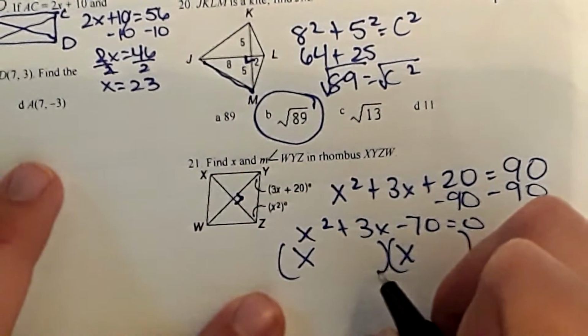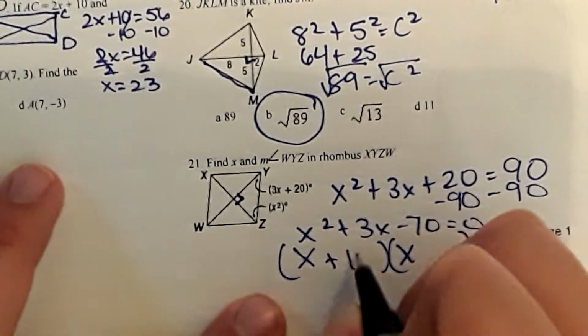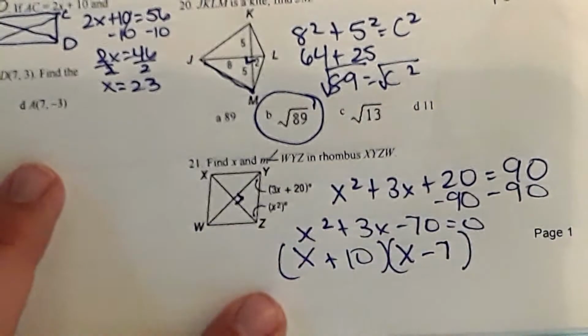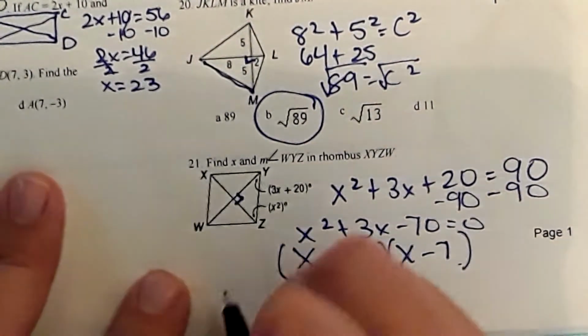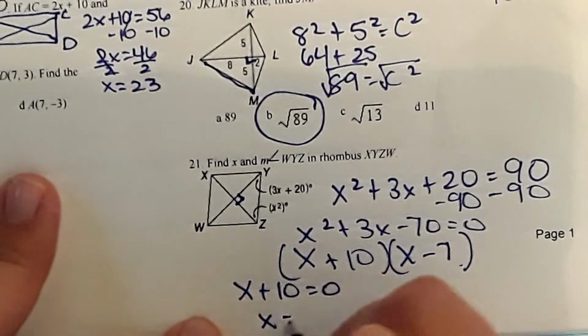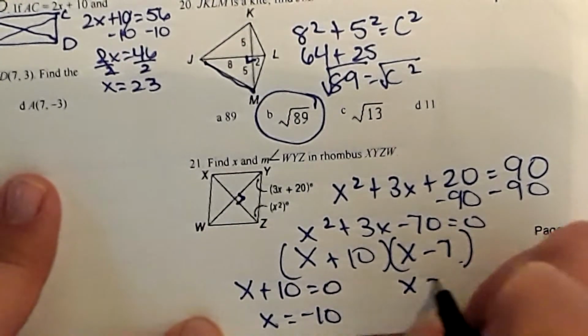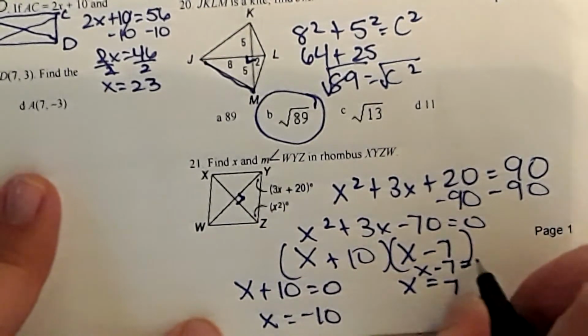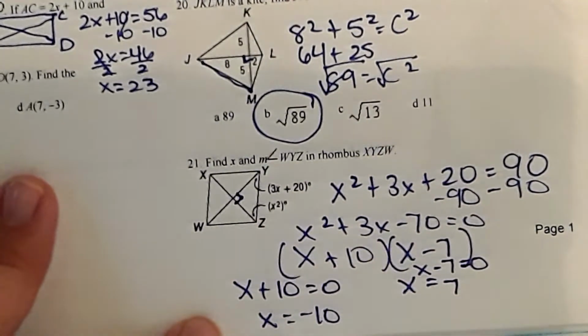And those two numbers are 10 and negative 7. They multiply to negative 70 and they add to 3. So now that I have my factors, I need to set each of those equal to 0 and solve for x. So I get x equals negative 10 and x equals positive 7. Because x minus 7 equal to 0 would solve to this.